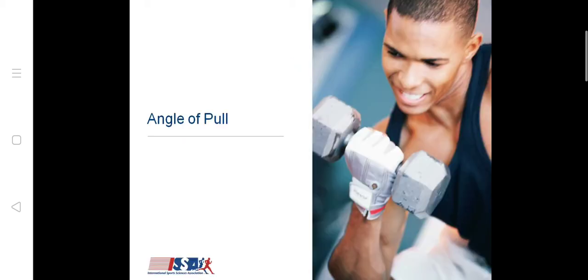The angle of pull is the variance of force at different points in the range of motion of an exercise. When you perform a strength exercise, the strength exhibited at different points in the range of motion will vary according to the angle at which the muscle pulls.